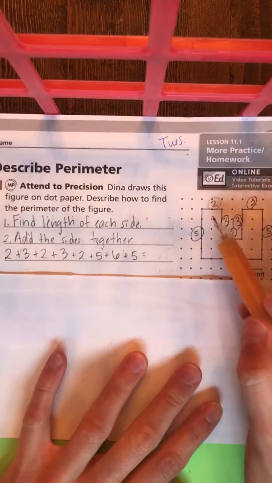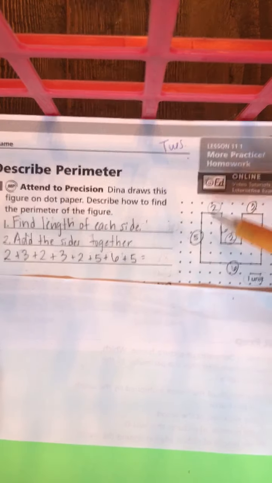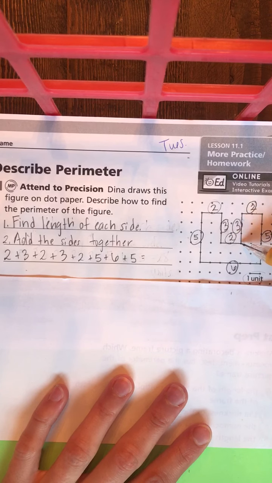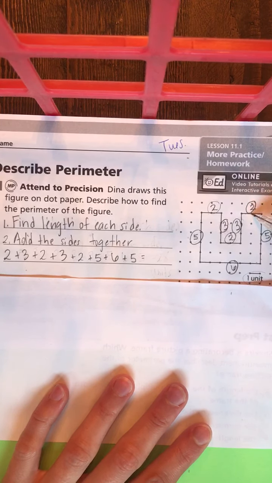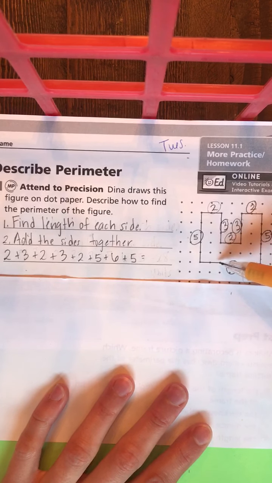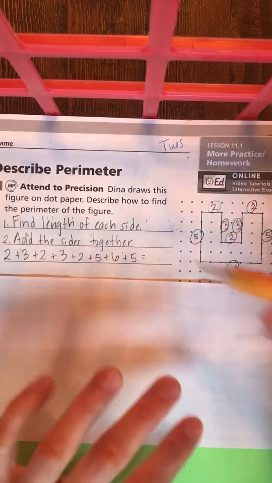Okay. And since we have the dots here, an easy way to find the perimeter is just to count up each side. So let's do that together. Ready? 1, 2, 3, 4, 5, 6, 7, 8, 9, 10, 11, 12, 13, 14, 15, 16, 17, 18, 19, 20, 21, 22, 23, 24, 25, 26, 27, 28.